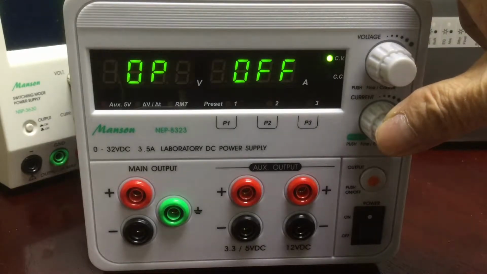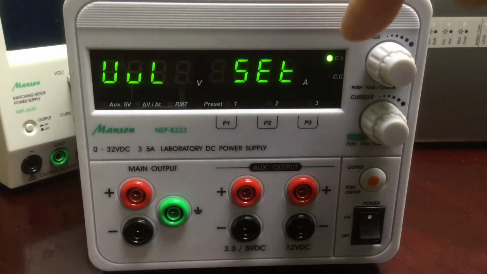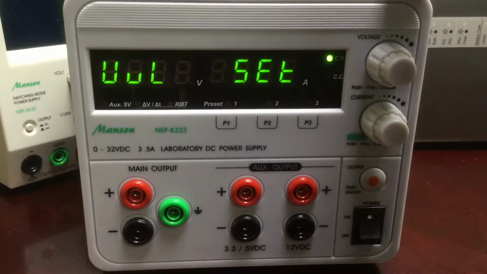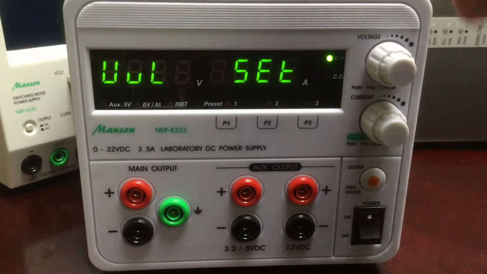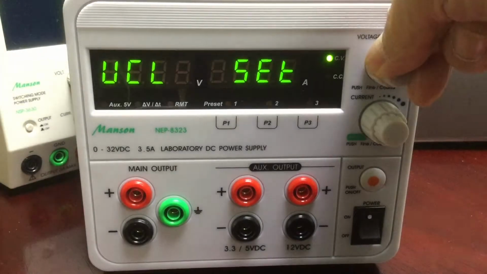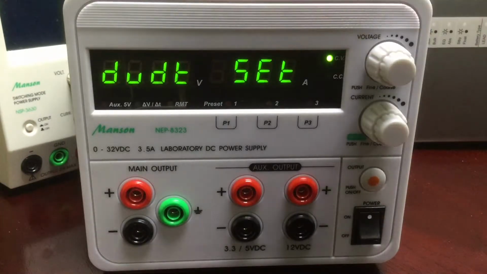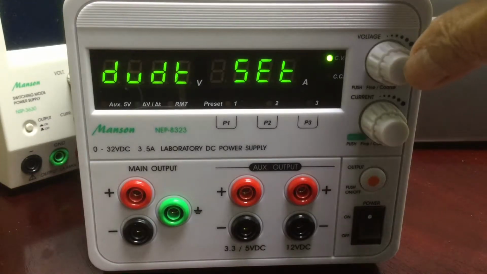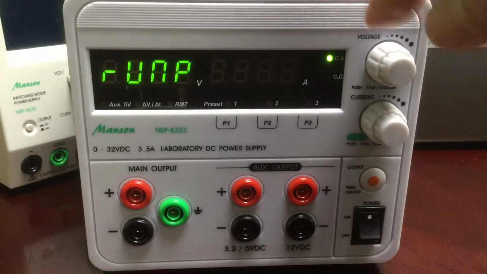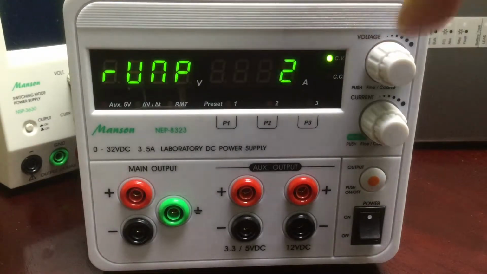Press the current knob for 3 seconds until you see this. Now the unit is in programmable mode. Move the voltage knob until you see dvdt, set. Now this is doing the settings, all the parameters ready for waveform generation. Press the voltage knob again to get into the dvdt setting mode.